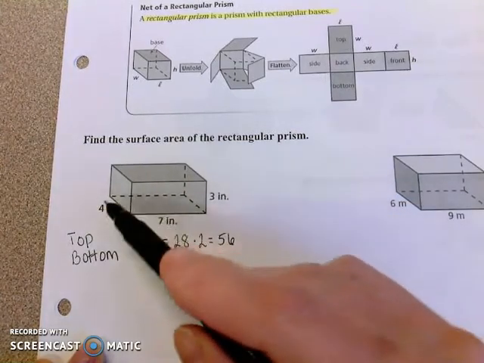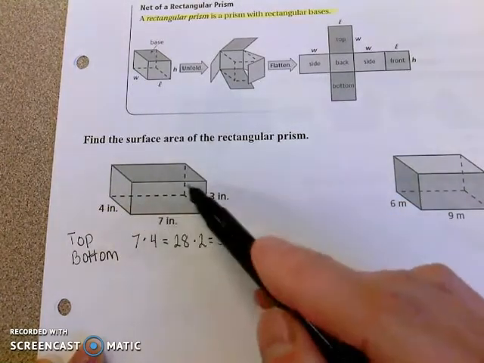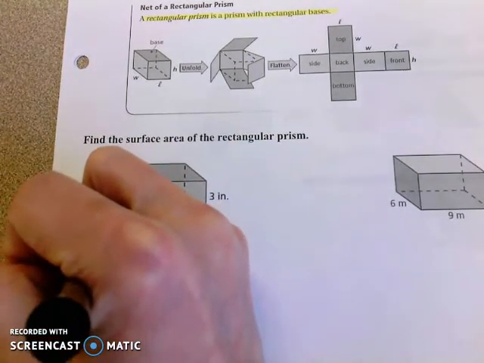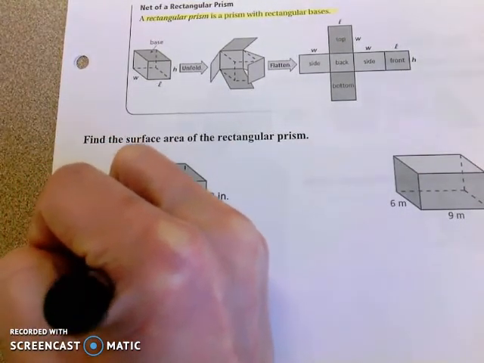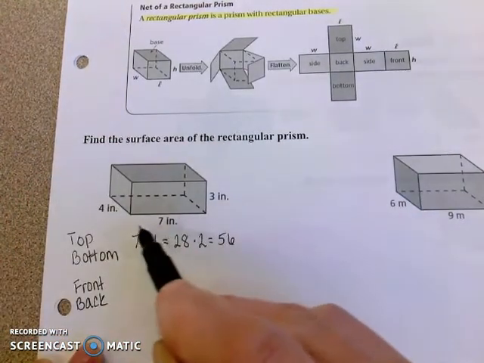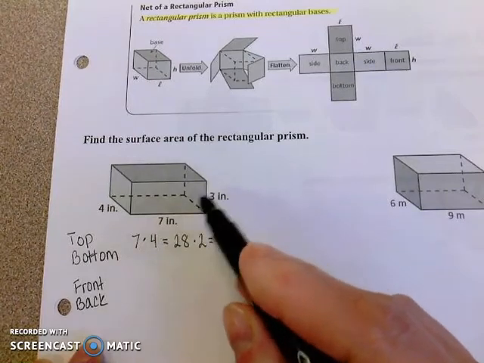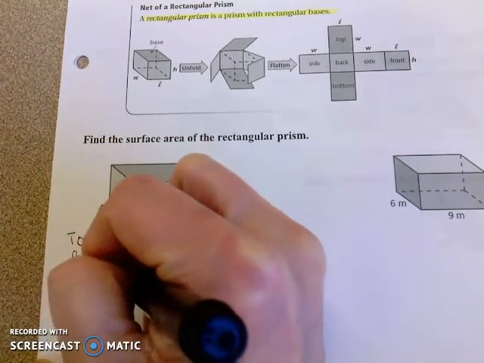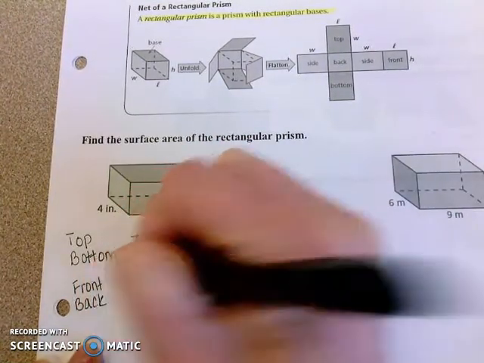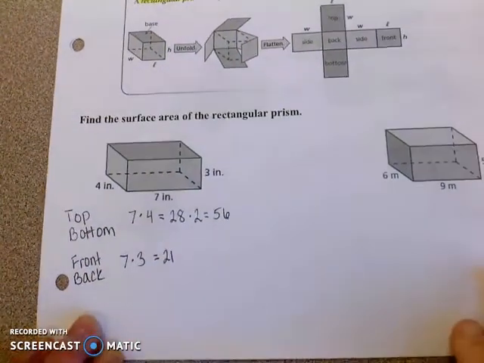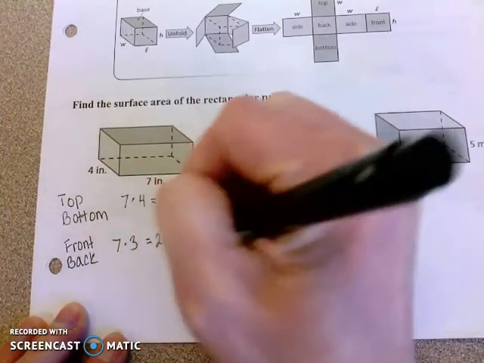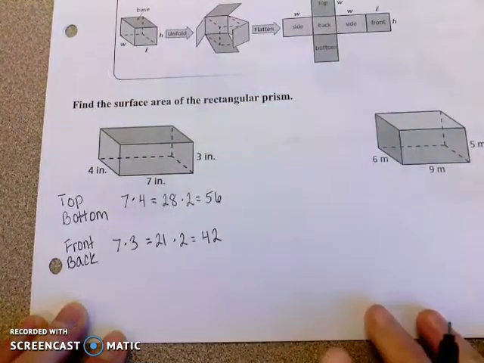Now let's go ahead and do the front. And then we're going to have the back, which is the same size. So now I'm going to say front and back. And we have 7 by 3 for this one. So we know it's a rectangle, so it's just 7 times 3, which is 21. And that means the front is 21 inches squared as well as the back. So I'm going to multiply that by 2 and get 42 inches squared.